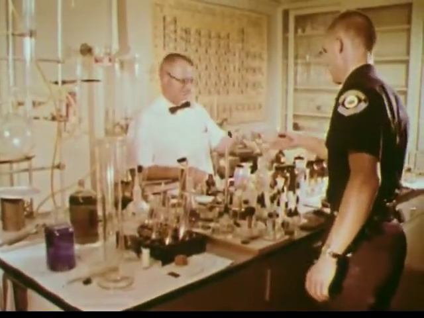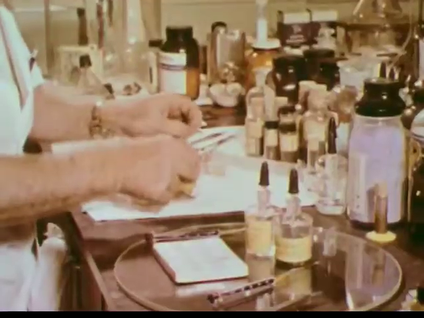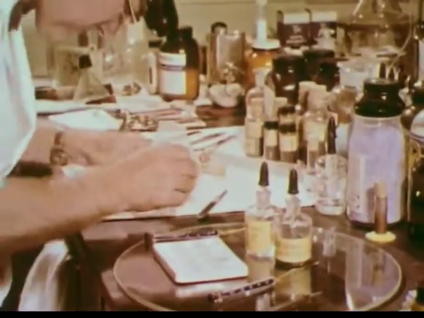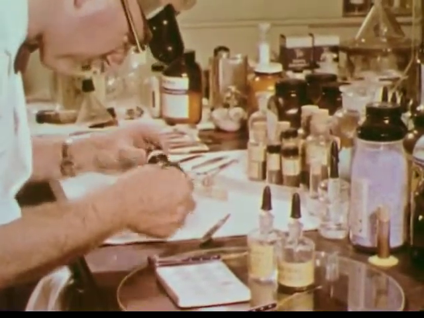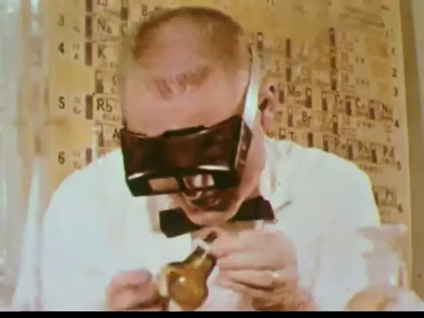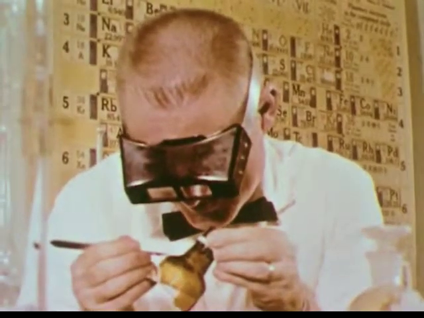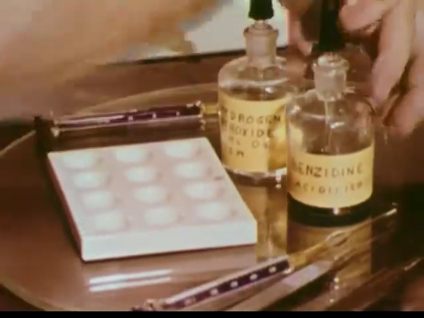Catalysis finds an unusual but practical use in crime detection when this police chemist is asked to test a piece of evidence for the presence of blood. The broken bottle is evidence from an actual murder case. If these specks are blood stains, they contain peroxidase, an effective organic catalyst for the reaction between acidified benzidine and hydrogen peroxide.